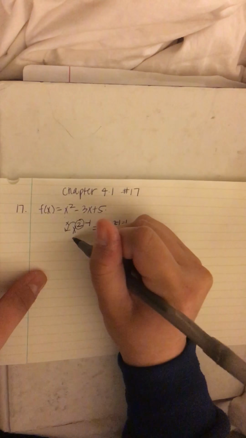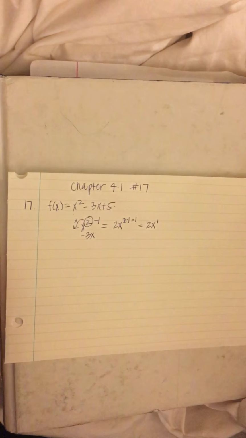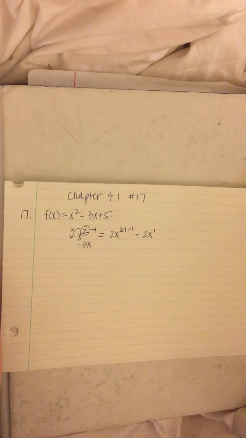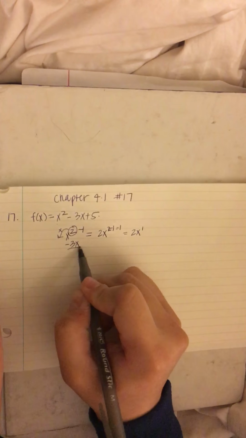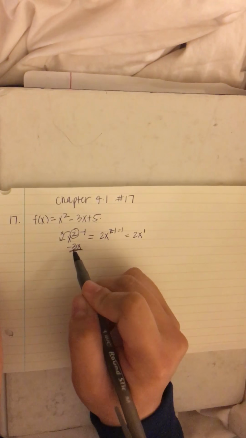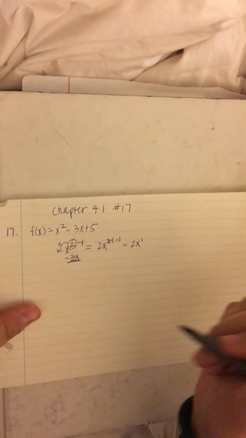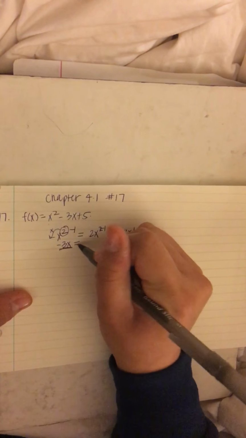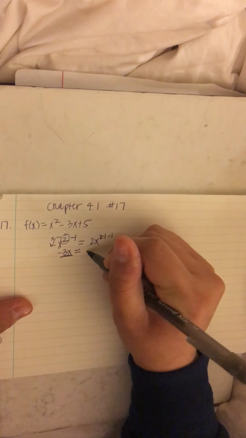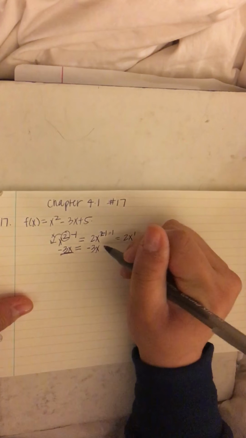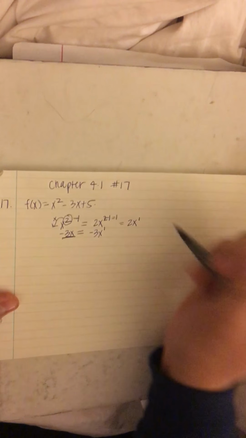Then for negative 3x, the rule also states that if a constant is next to a variable like this, the derivative will just end up being the constant. But for this purpose, I will show how to do that. So we have negative 3x here, and this would technically be to the first power.